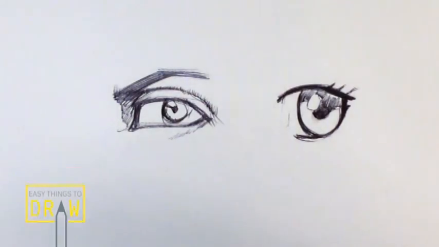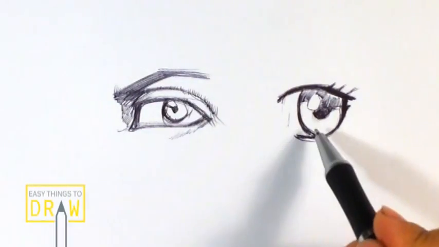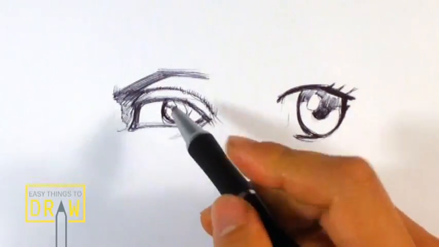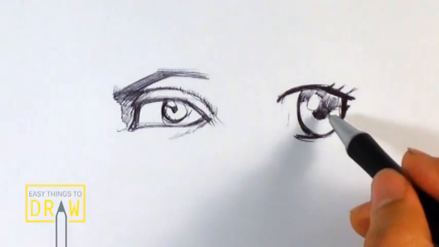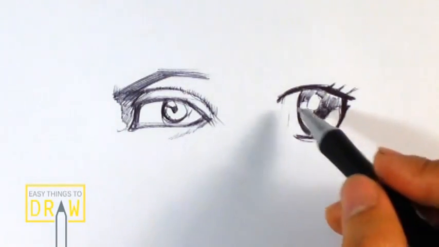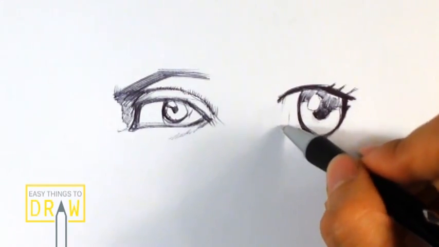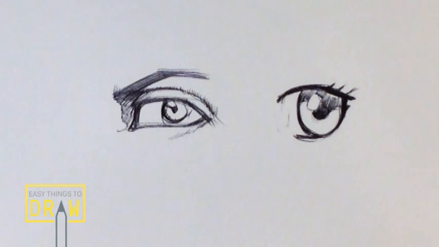So I'm going to talk about the differences really quick, and then I'll draw the anime eye. One of the biggest differences between a traditionally drawn eye and an anime eye would be that, first of all, this is more of an indication style. They tend not to put the inner portion of the eye where the ball of the eye is. They tend not to put that.